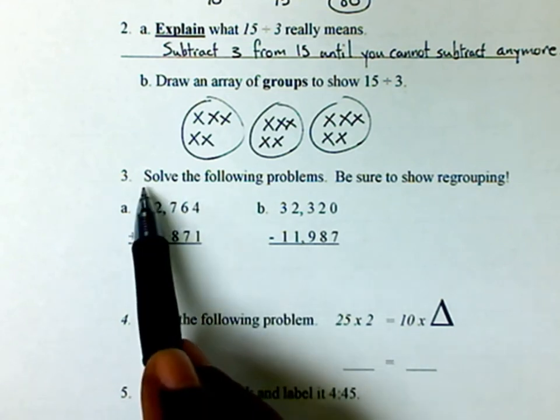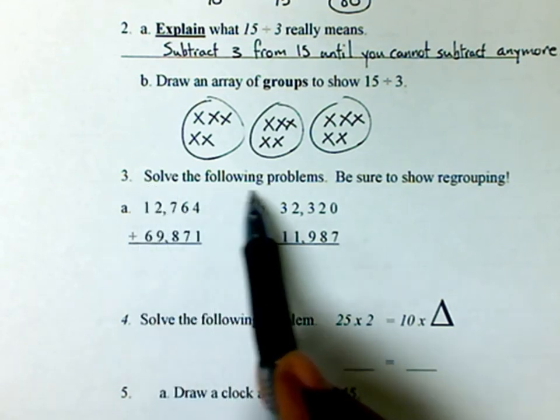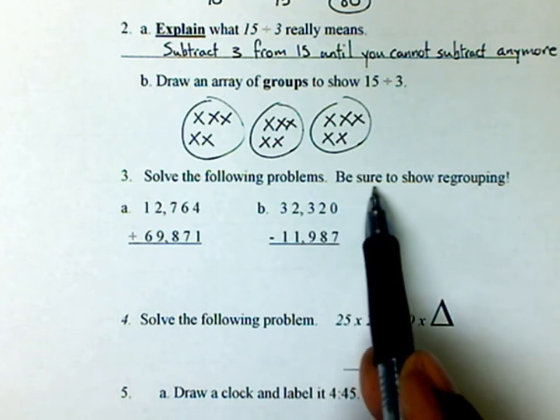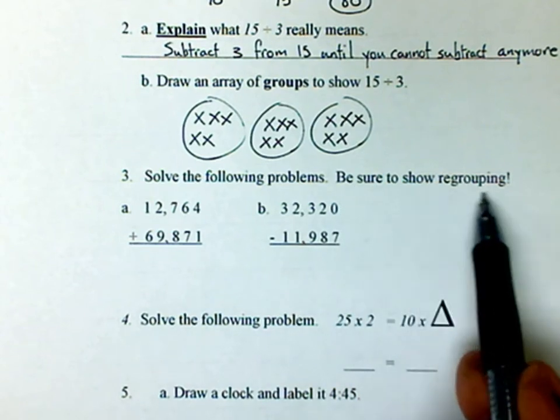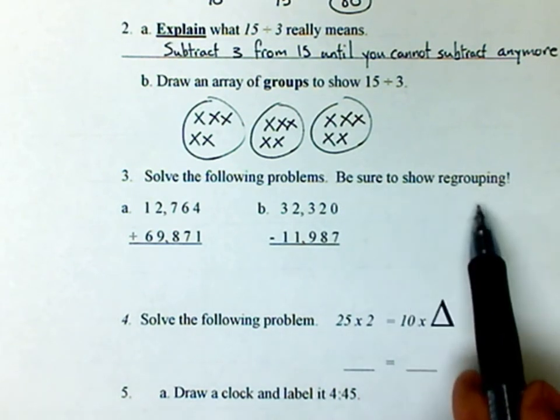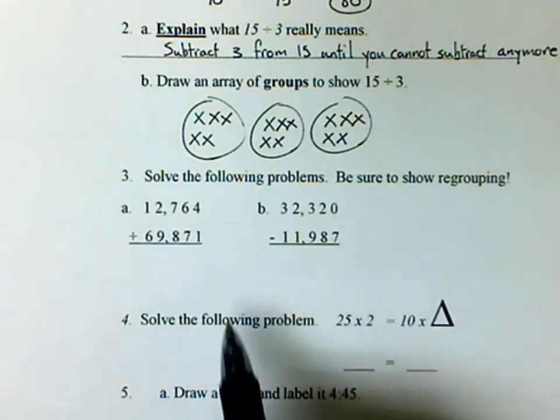But now we need to follow the instructions. It says to solve the following problems. Be sure to show regrouping. If you do not show your regrouping the proper way, you will not get credit. So it's very important that you do that.